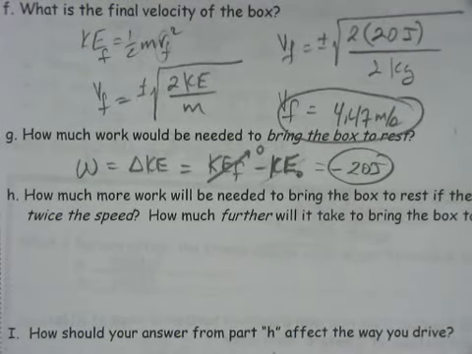Why negative? Remember, when we're dealing with work, that negative isn't a direction. It's not a vector question. It indicates what's happening to the energy. Is energy going into the system, or is the energy coming out of the system? In this case, if it's negative, it's coming out of the system. It's causing the object to slow down. And that would make sense, because if you're bringing it to rest, then it's slowing down.